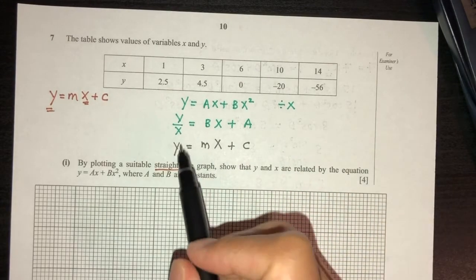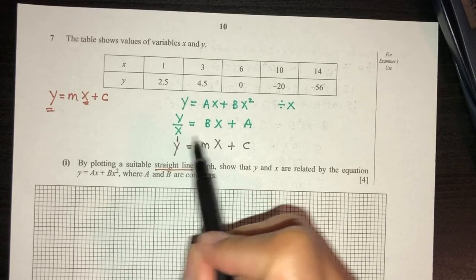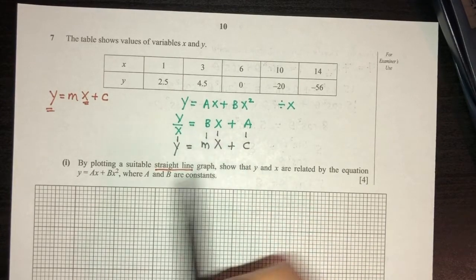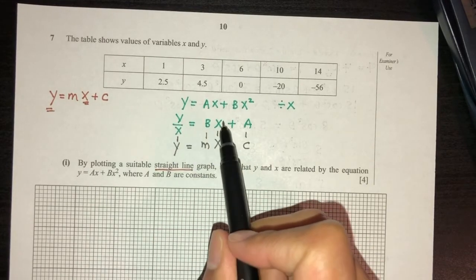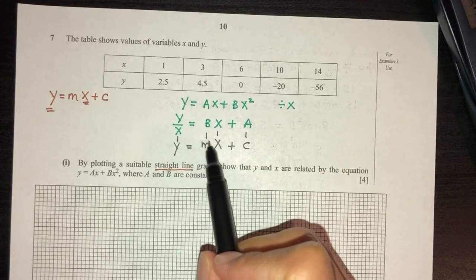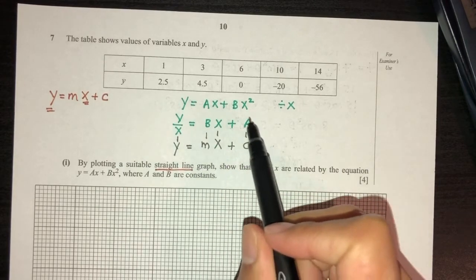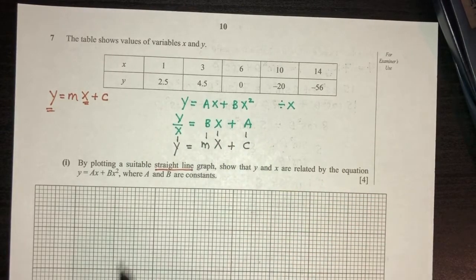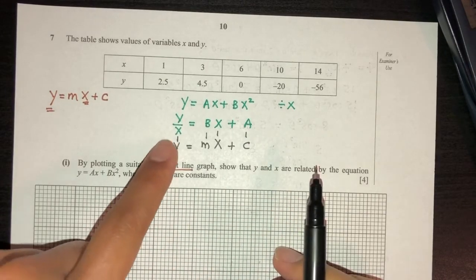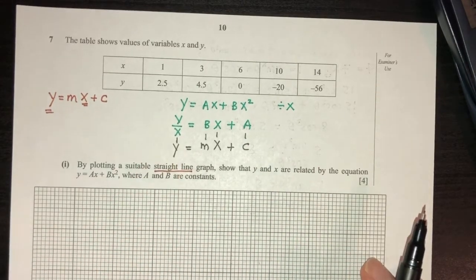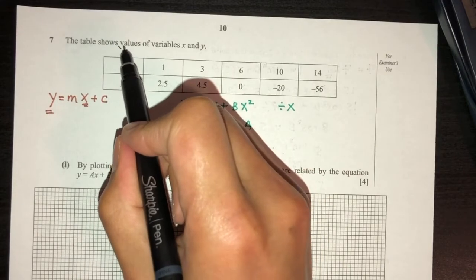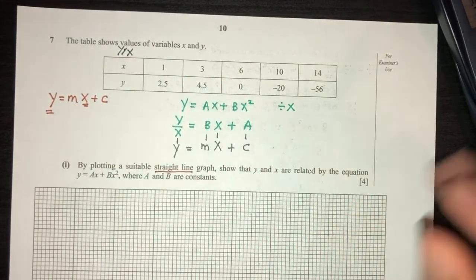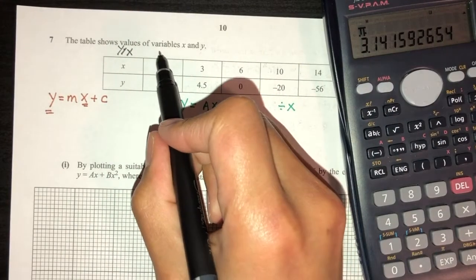So basically we have to draw a graph of y over x against x. So we have b as your gradient and a as your y-intercept. So let's do that. We have to find the value of y over x. So let's say 2.5 divided by 1, that is 2.5.